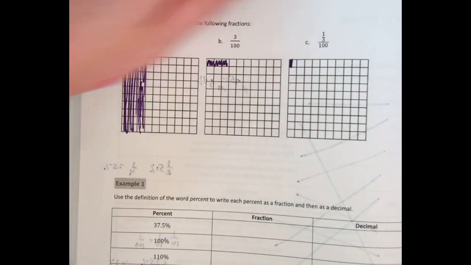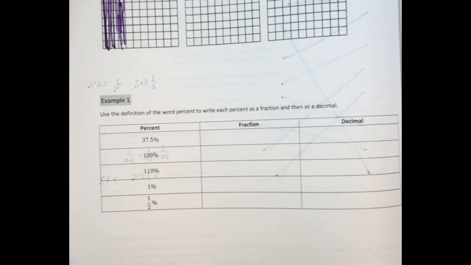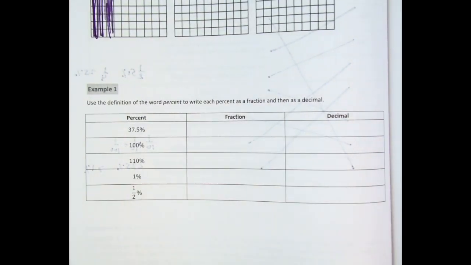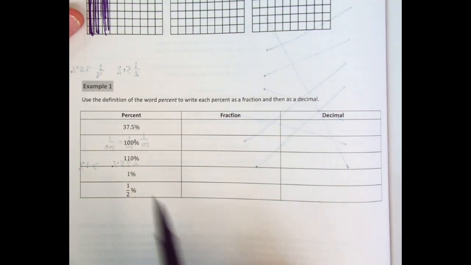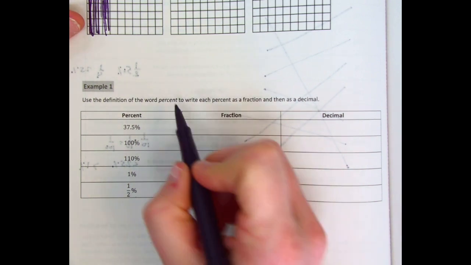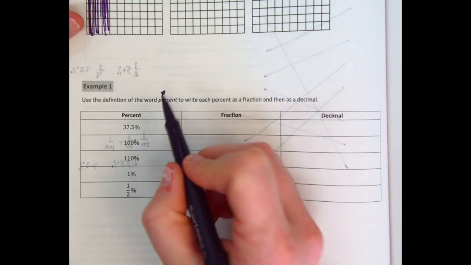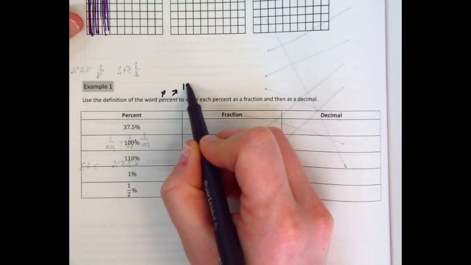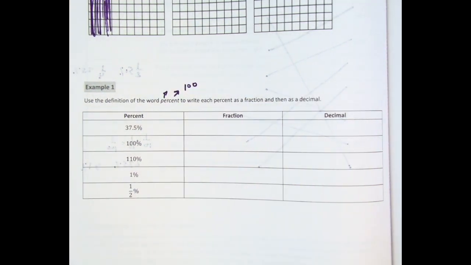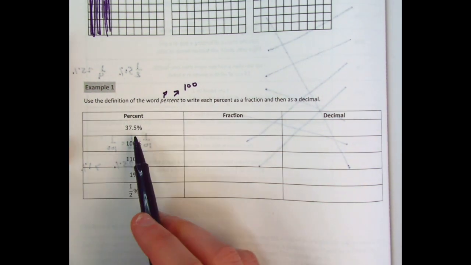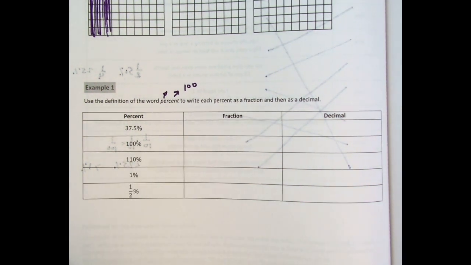Okay, so now we're going to practice converting percents to fractions to decimals. Again, if you know how to do this, please run forward and do this on your own, and then you have time to go do Khan Academy. If you need some review, that's what this time is for. So example 1, use the definition of the word percent. Per meaning each, cent meaning 100, so each 100, to write each percent as a fraction and then as a decimal. So every time you have a percent, it is always over 100.